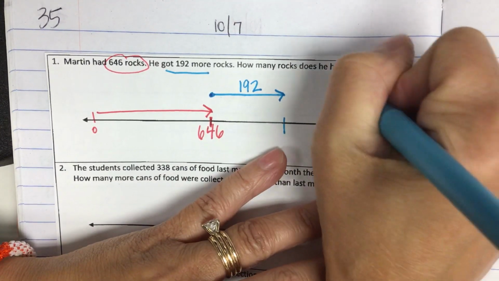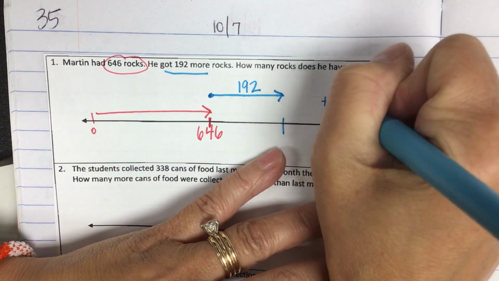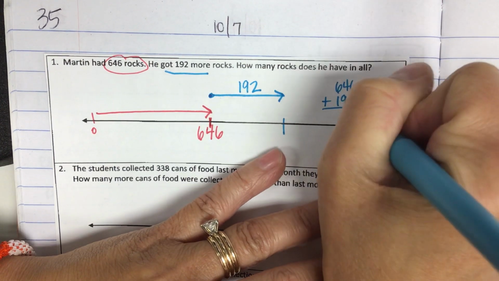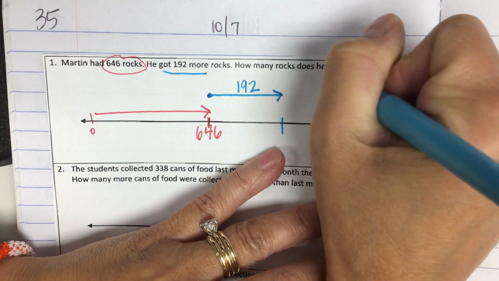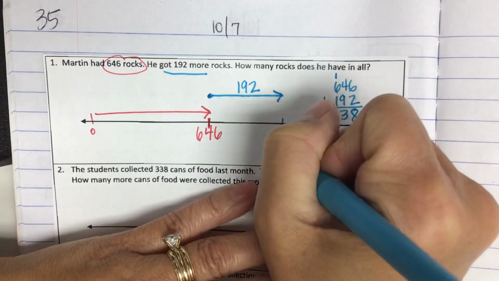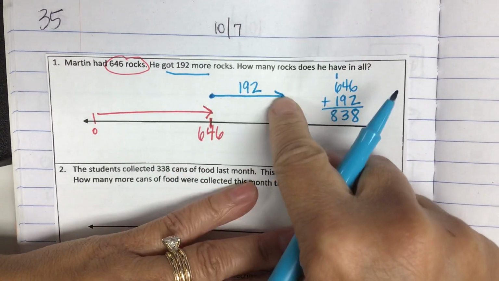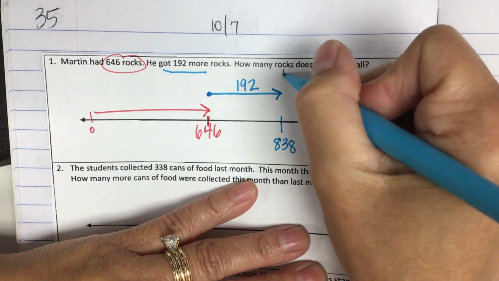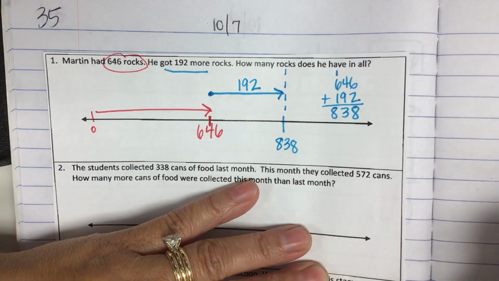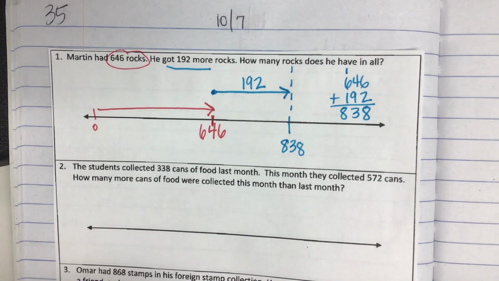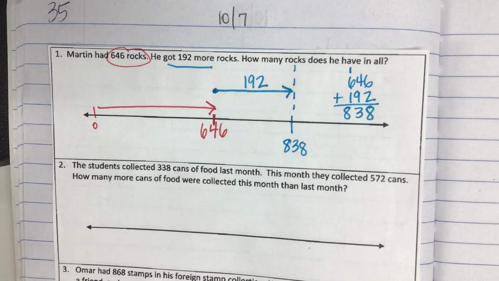So I'm going to do 646 plus 192. That's 838. Where the second one ends, that is your answer. So you can see that that goes all the way up. And that's how I model that on the number line.